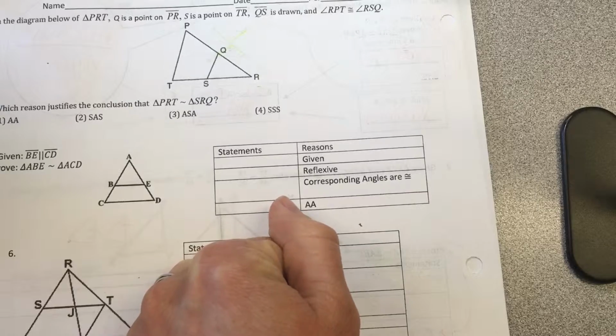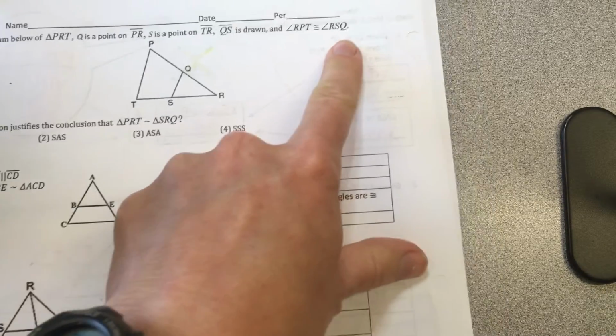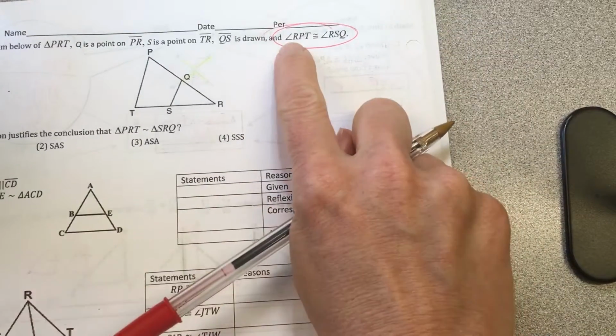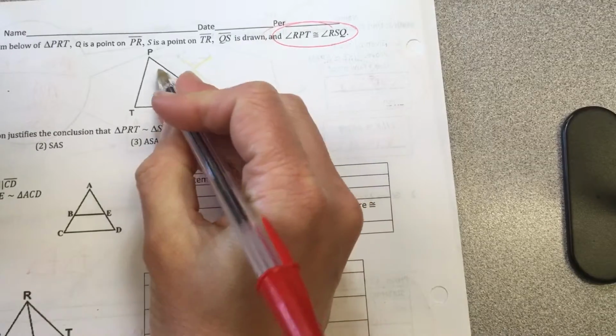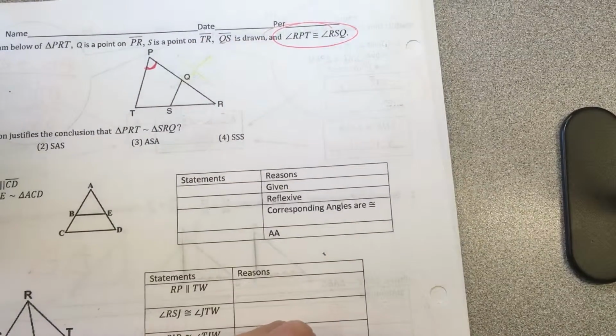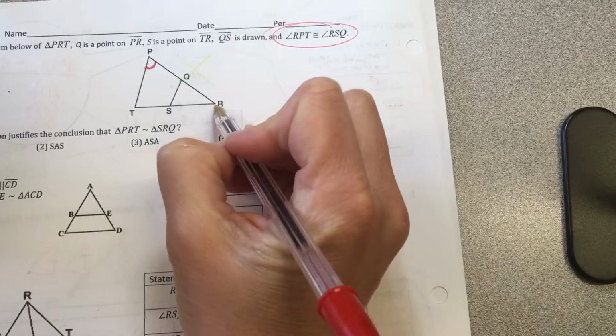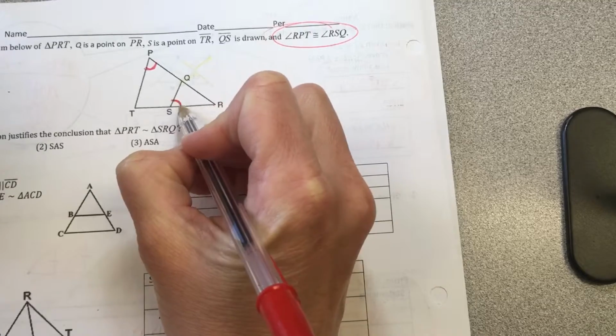What's something I can mark? Parallel lines QS and PT. Look right here at what they gave you. They gave you that, so let's find them. RPT. RPT is this one. What do they say it goes with? RSQ.